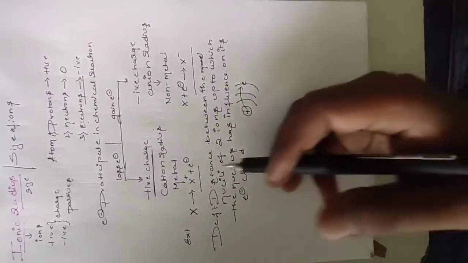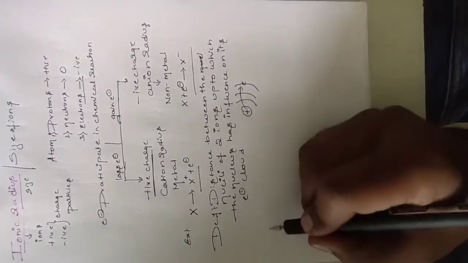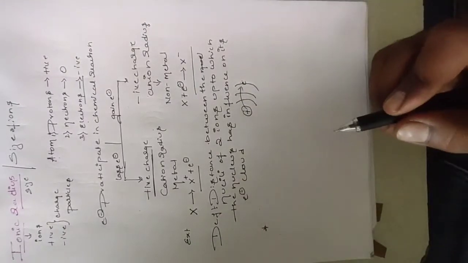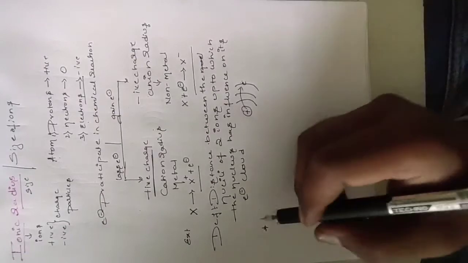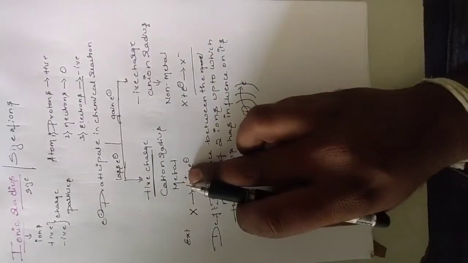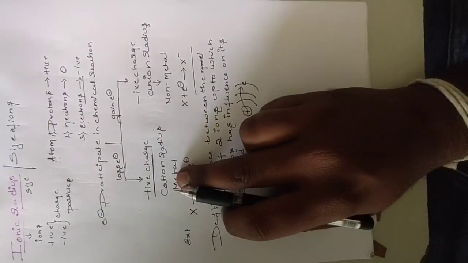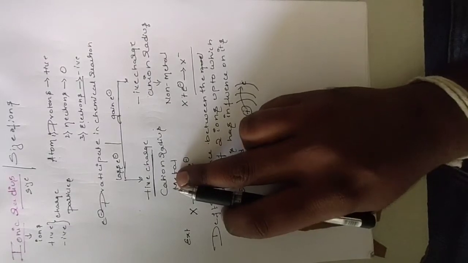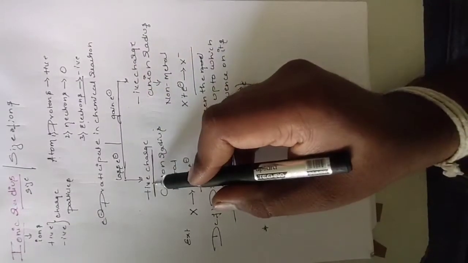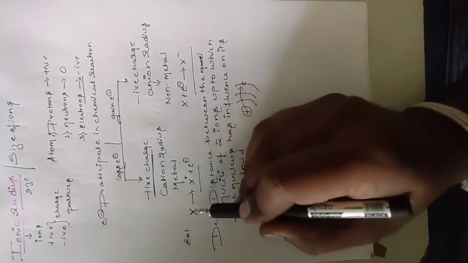The important point of ionic radius, first point: the radius of a cation is smaller. That means a metal cation will be small compared to its neutral atom. Neutral means, compared to positive, it is larger.